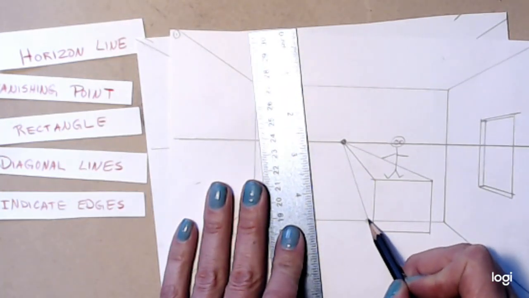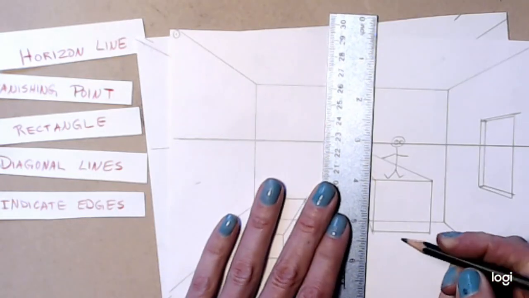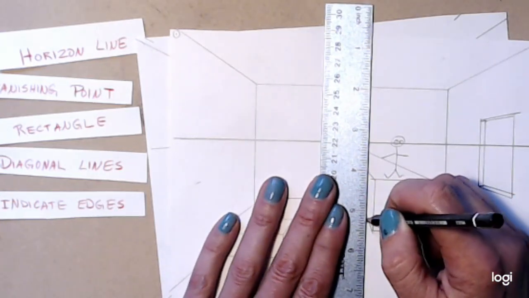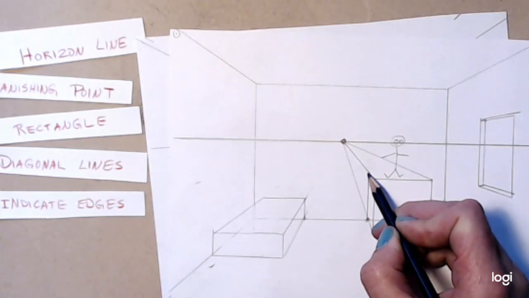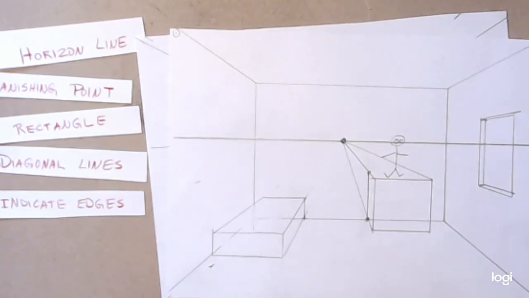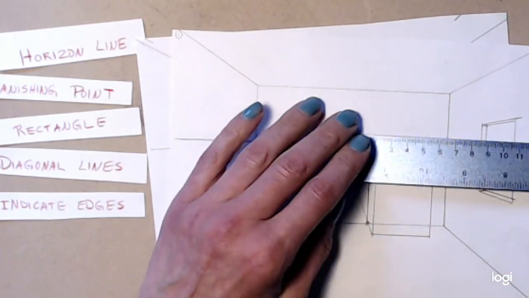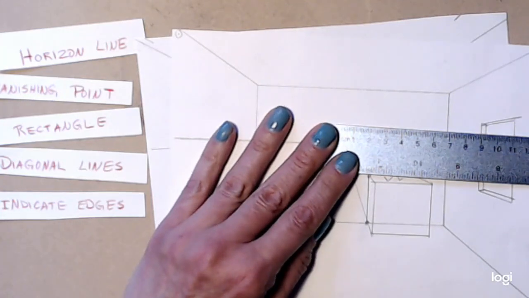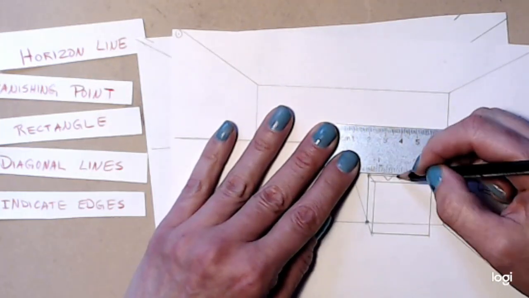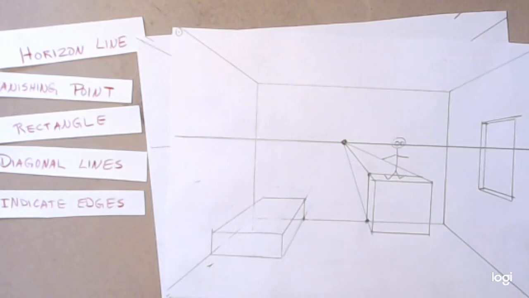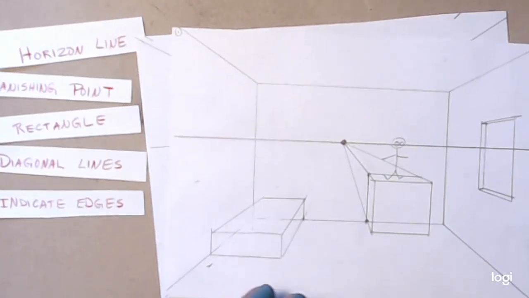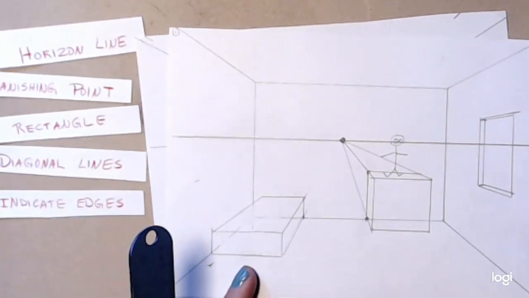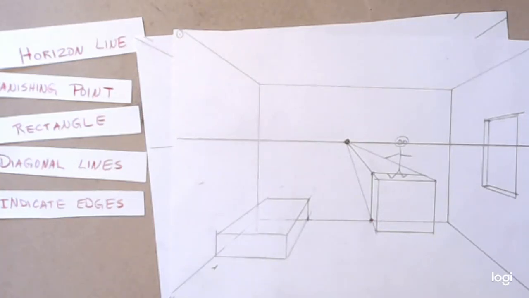We know that it can't go past this because that represents the back of the wall, right? The back of the room. Let's draw up, and then we're going to look at this intersection here and draw straight across so that it's still parallel with that original front edge of the dresser. And look at that. We have a little dude standing on the dresser. Okay, cool. And then you can draw your drawers as you wish.